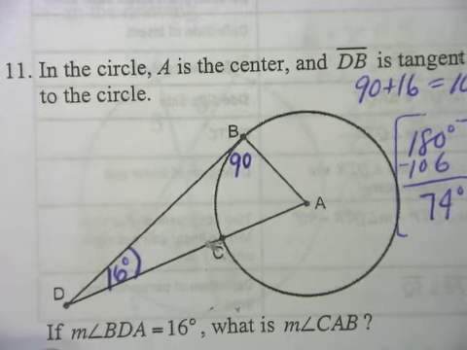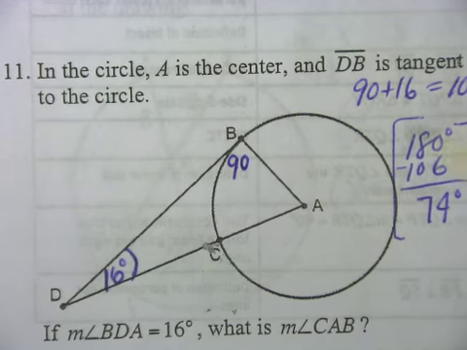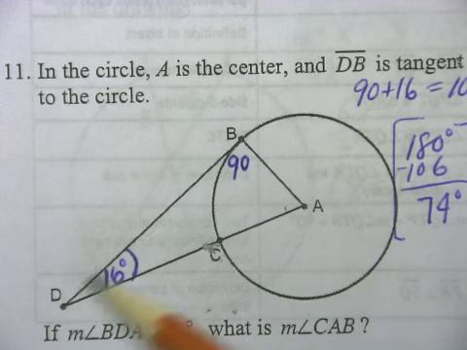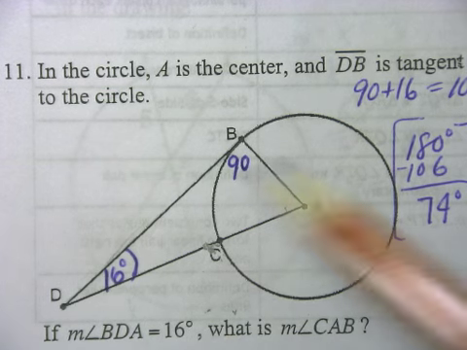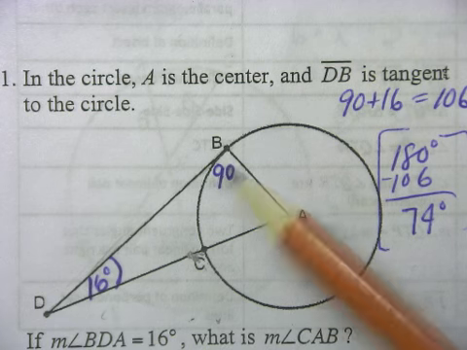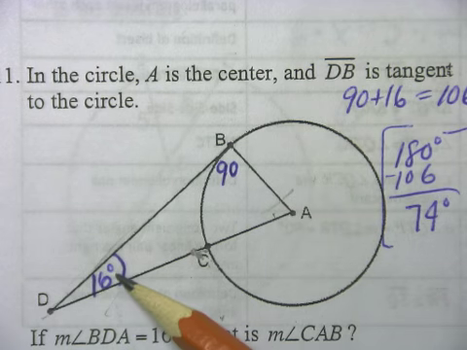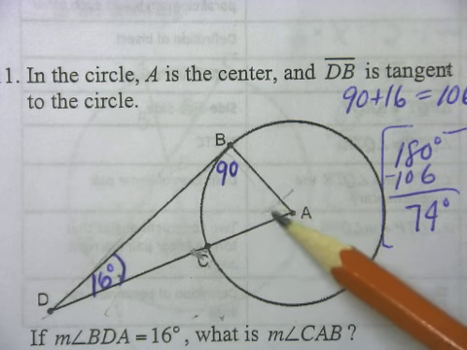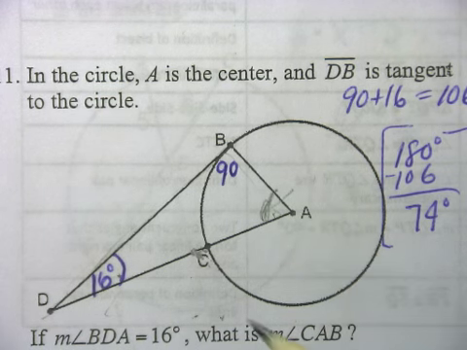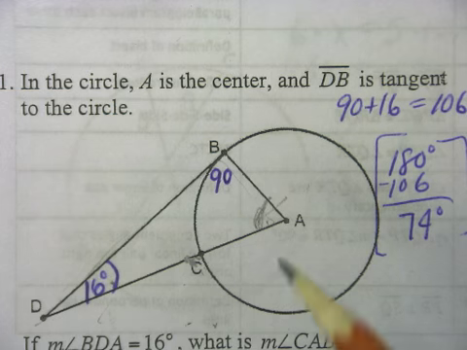Let's move on to number 11. Question number 11, they tell us that we have circle A and that DB is tangent to the circle. DB is a tangent line. They also tell you that the measure of angle BDA is 16 degrees, and they want to know what is the measure of angle CAB. What is the measure of this central angle here?